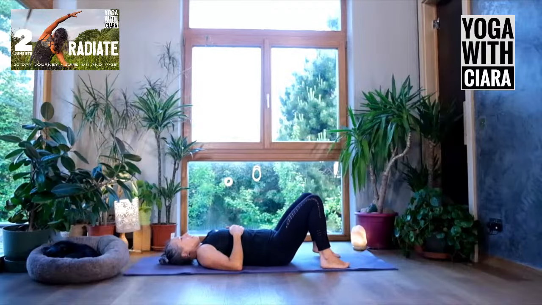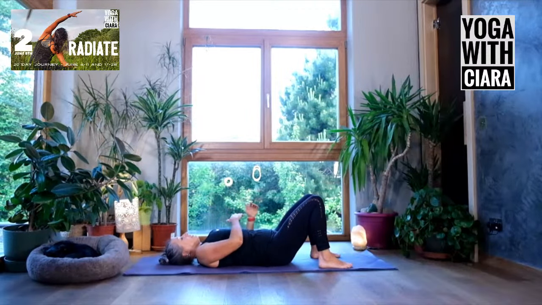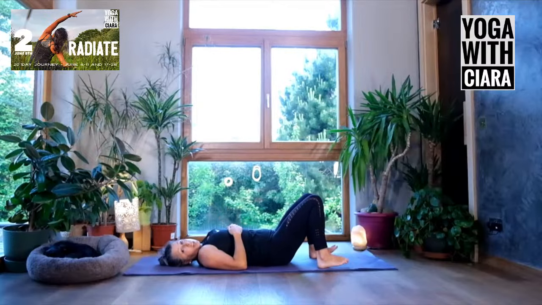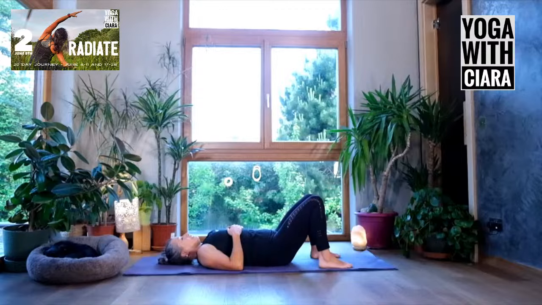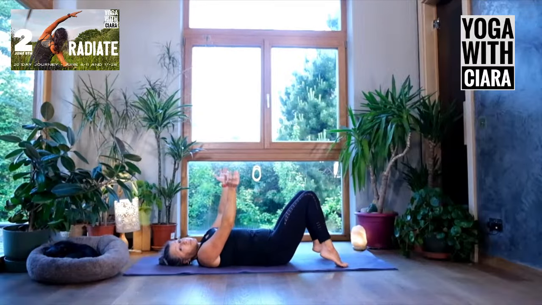And when you check it, does one side of your spine feel longer and the other side feel shorter? Does it feel like there's a shape in your spine? How does that feel as you notice? Do you feel even or uneven? Nice. And then we're going to move and then see if that changes by the end of the class.